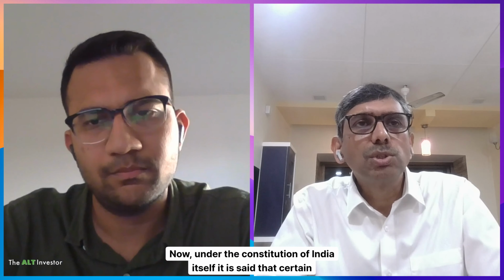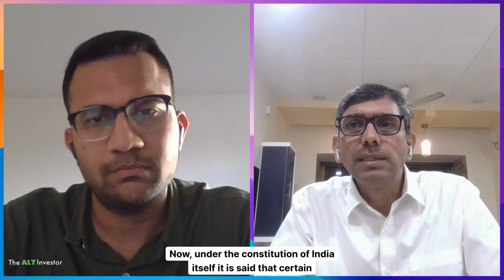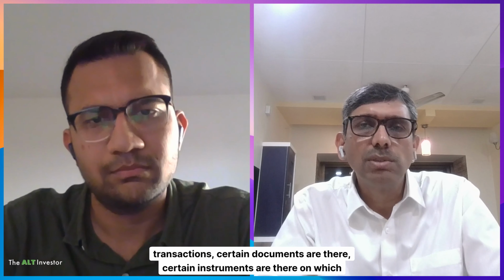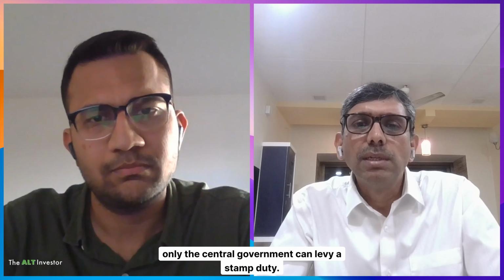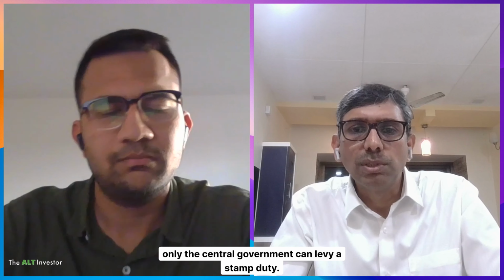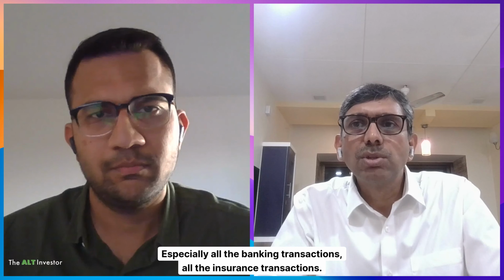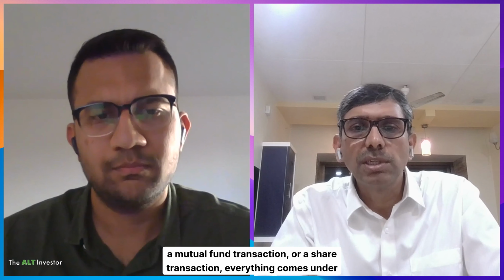Now, under the Constitution of India itself, it is said that certain transactions, documents and instruments are there on which only the central government can levy stamp duty. That is mentioned specifically in the union list. Especially all the banking transactions, all the insurance transactions, all the mutual fund transactions, all the share transactions, everything comes under the central government.